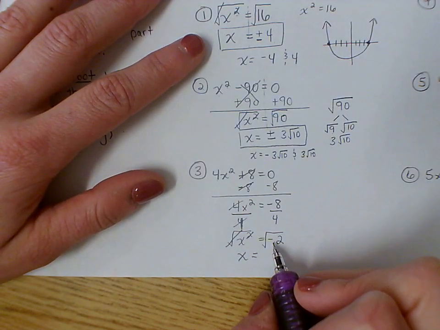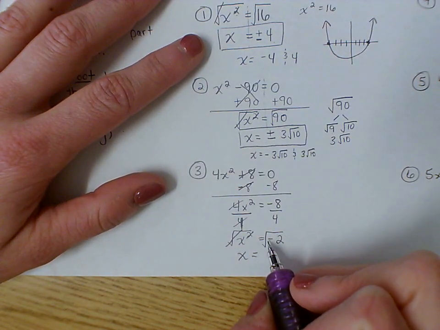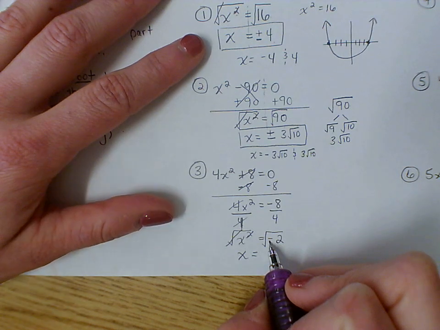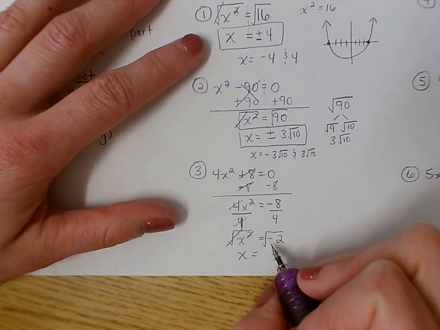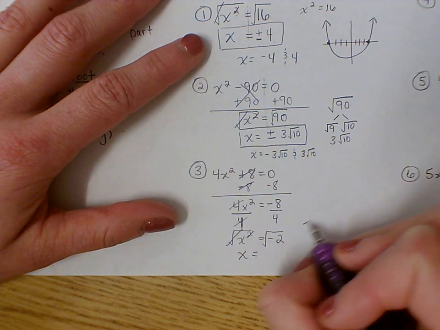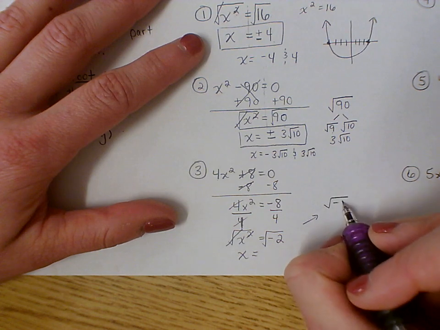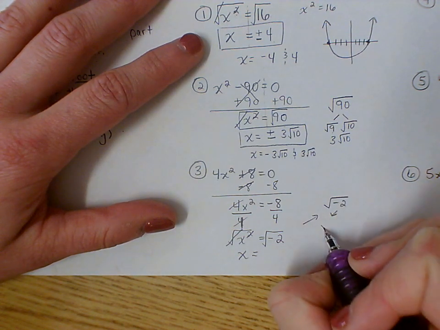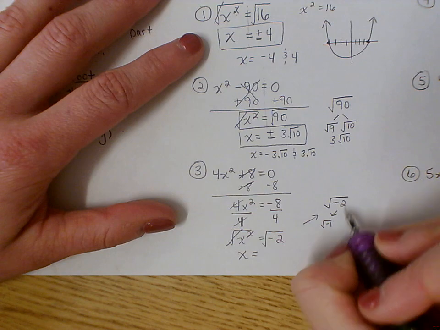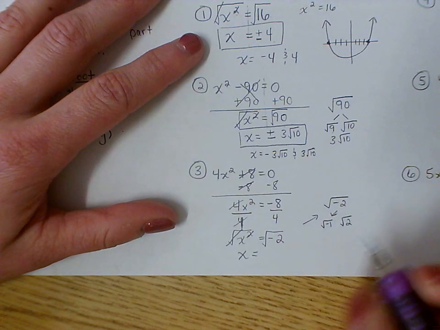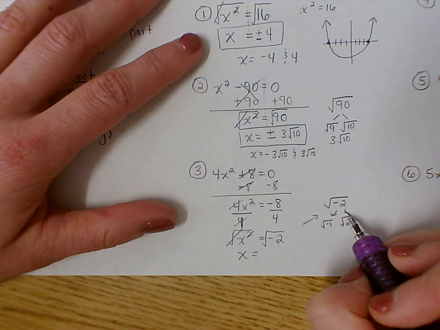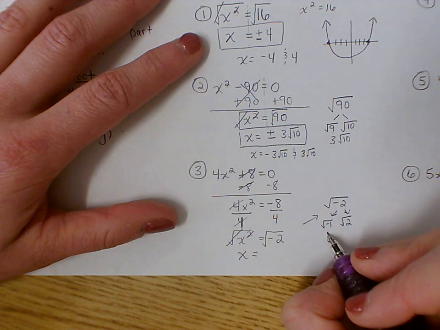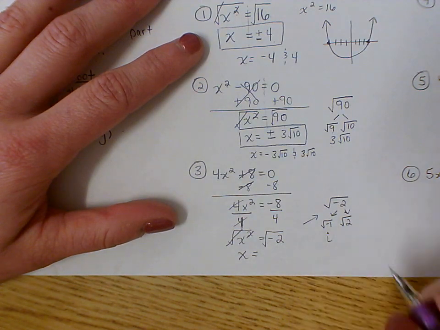We talked the other day about what to do when you end up with a negative under a square root. The way you think about that is like the square root of negative 1 times the square root of 2. And the square root of a negative 1 is actually i. So that's how you write it when you have a negative.